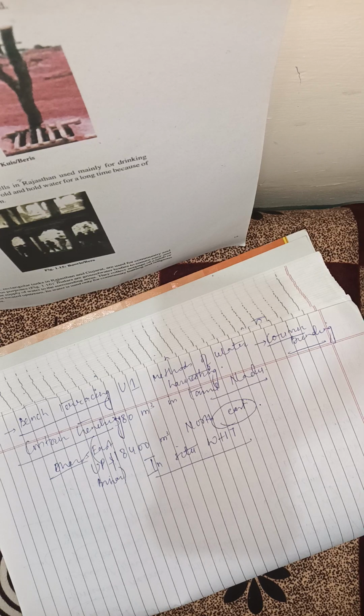And we have the Bawaris or Baoris. These are community wells in Rajasthan used mainly for drinking. Most of them are very old and hold water for a long time because of the almost negligible water evaporation.